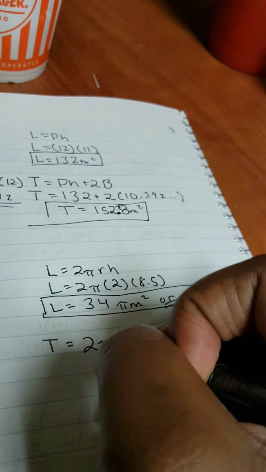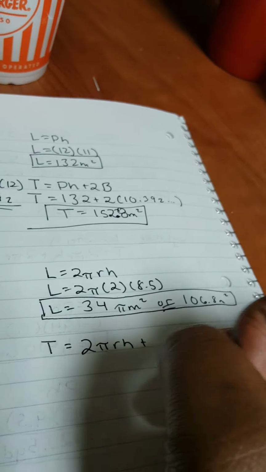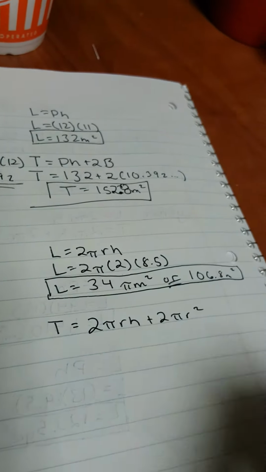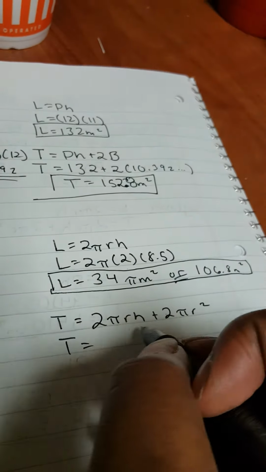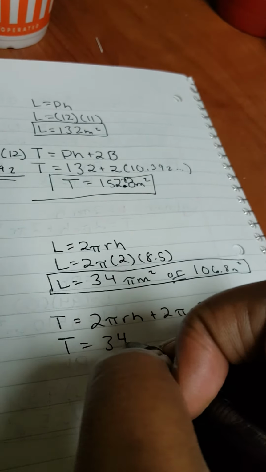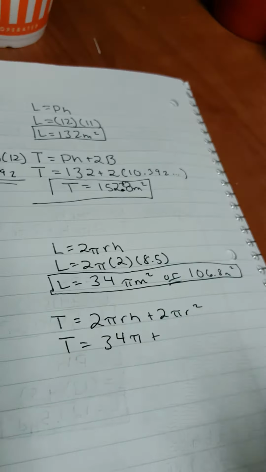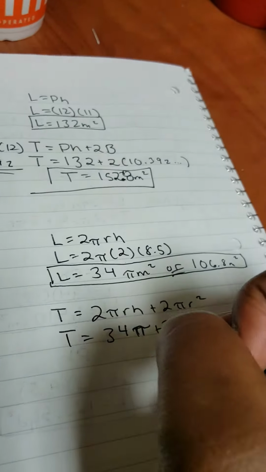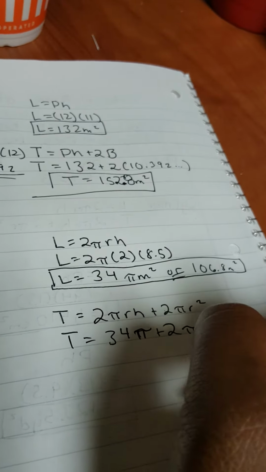So then we have total. And we already have the 2 pi RH. I'm going to put the 34 pi in because I don't want a rounded answer. And then we already know that the radius was 2.